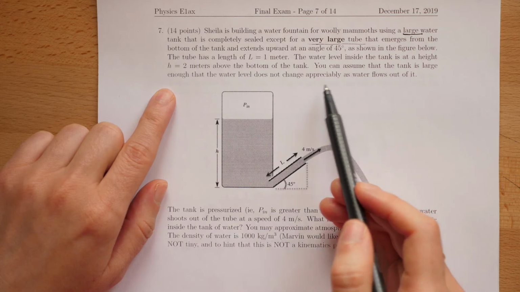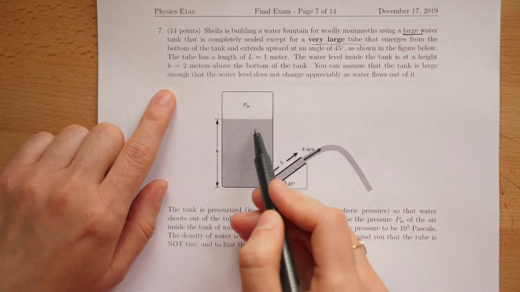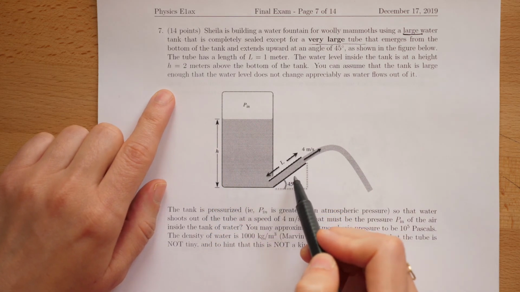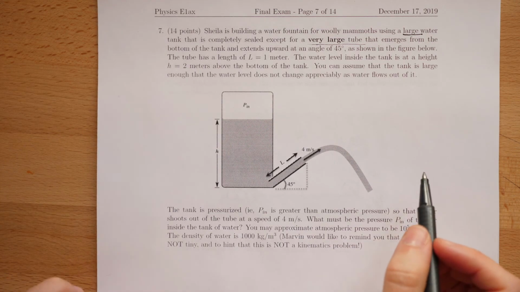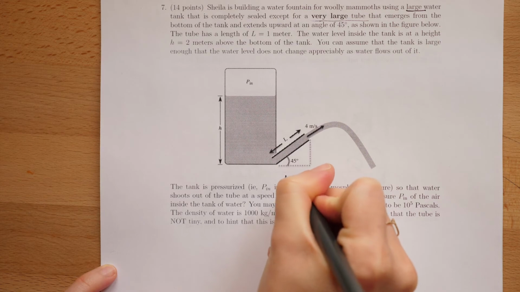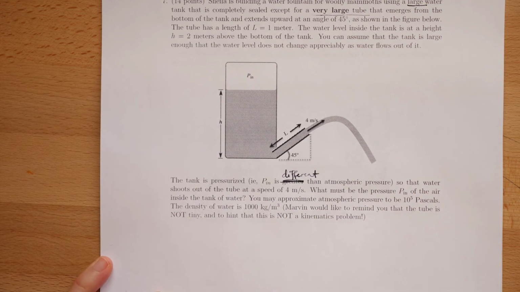Assume the tank is large enough that the water level does not change appreciably as water flows out of it. So we're saying this is staying roughly at the same position as water leaves the tank. There's a typo here. This shouldn't say greater, it should just say different, which is maybe a hint that it's lower. So let's see what we get.